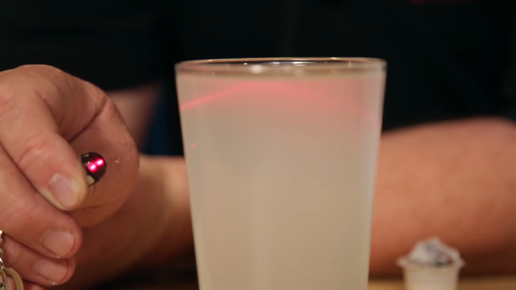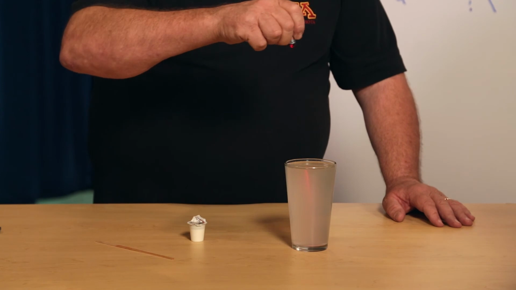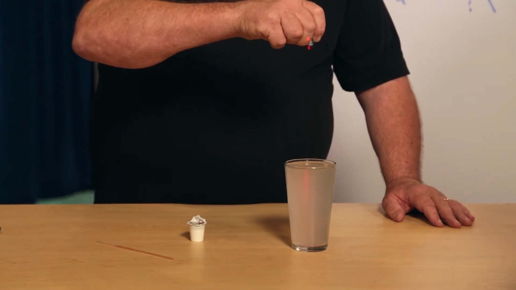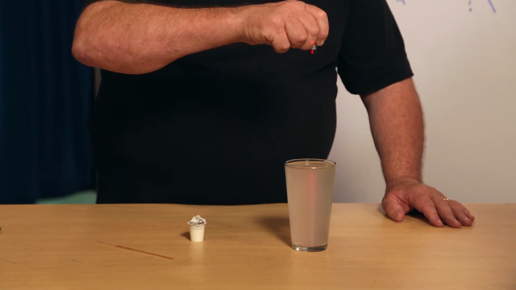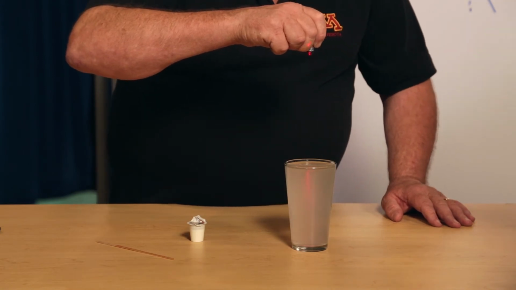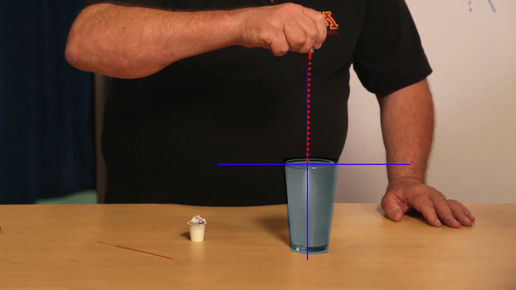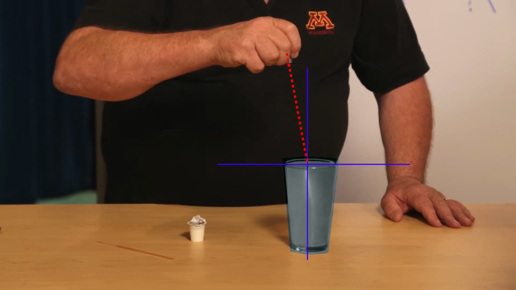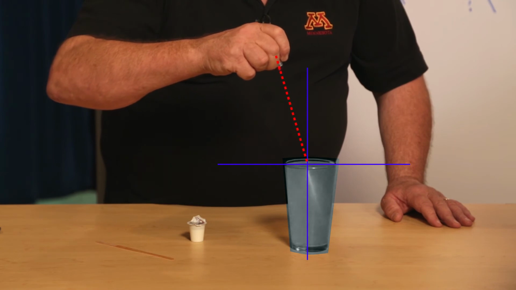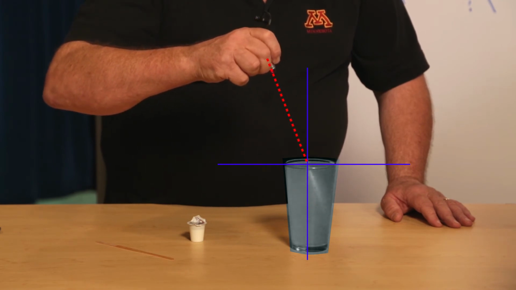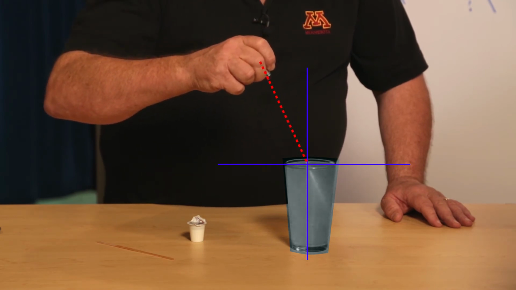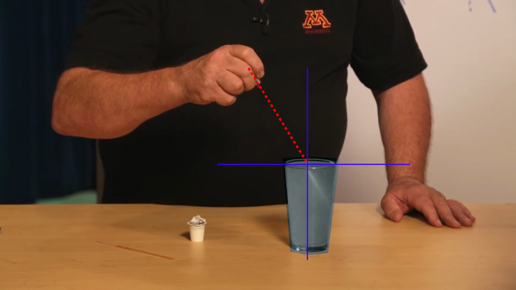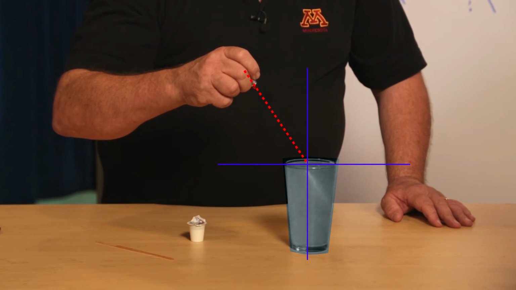If we look at it from the side, you can see it. The interesting thing is the refractive business. If you shoot it straight in from right above, it continues straight down, and you can see that it's doing that. But as you increase the angle, as you move your hand off to the side, the angle the laser makes in the air is quite a bit more than the angle it's making in the water.